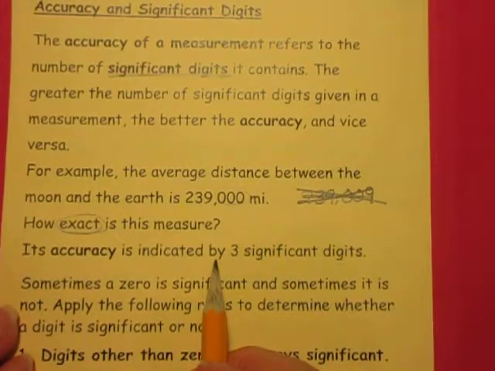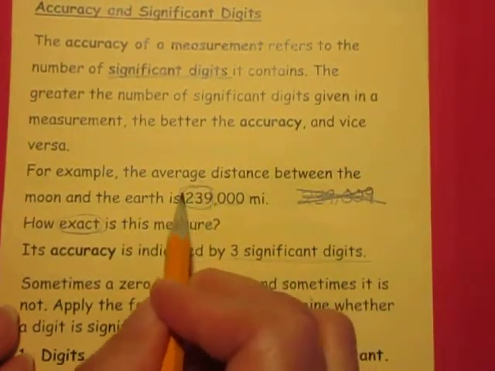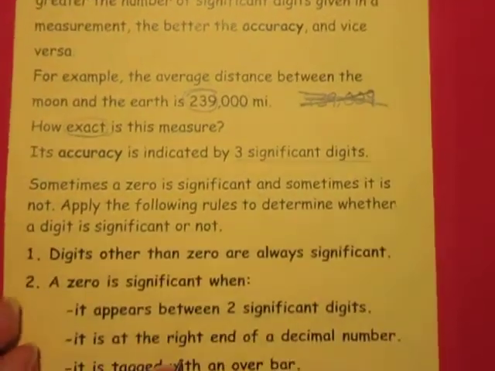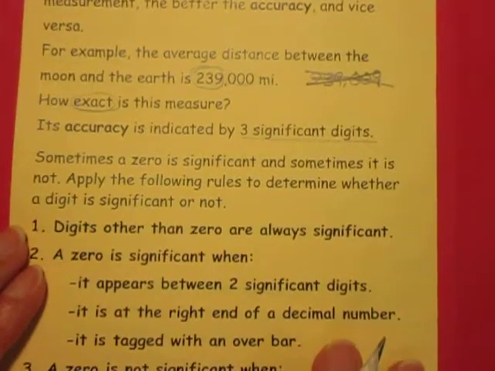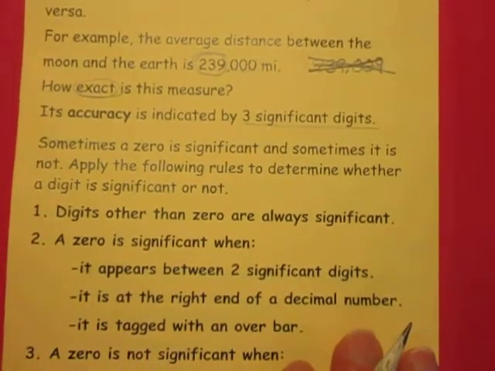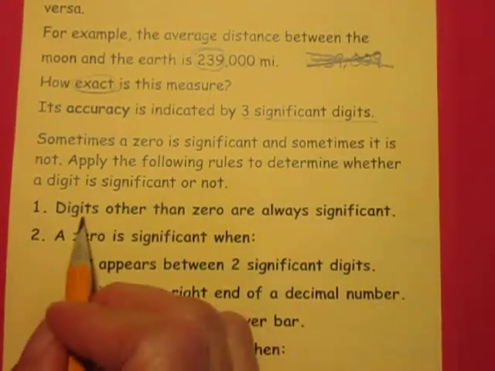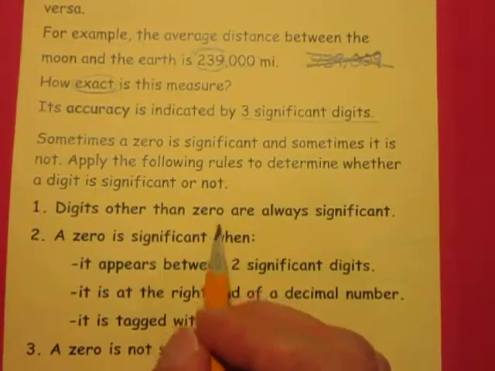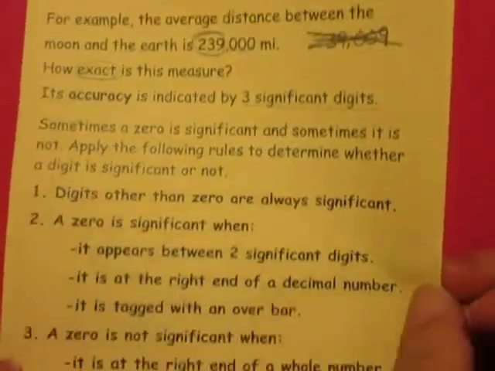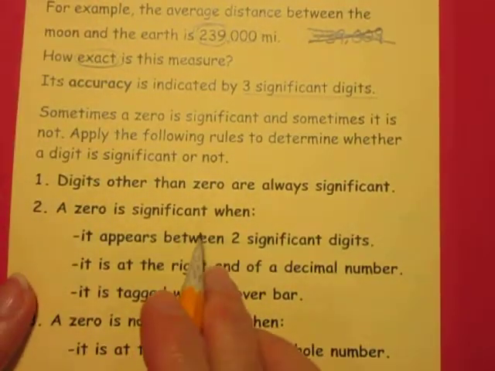The accuracy here is 3 significant digits. So these digits would be significant. You're right, the zeros are not. So let's examine all the rules that have to do with whether or not a zero is significant. We're going to apply these rules to a couple other numbers and really get practicing this. Digits other than 0 are always significant. So up here the 2, 3, and 9 were definitely significant. So that first rule is pretty straightforward.